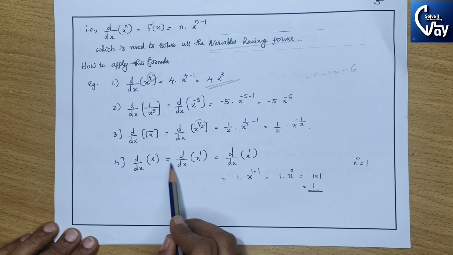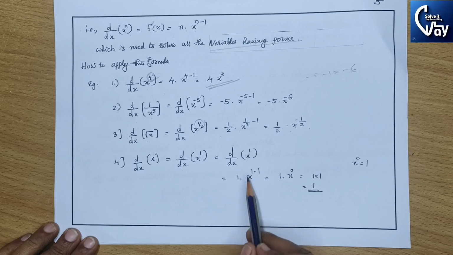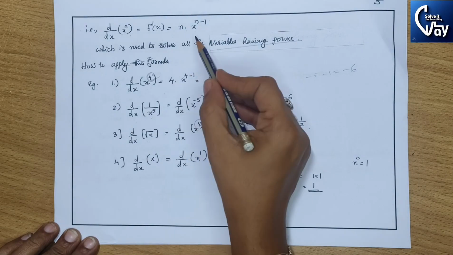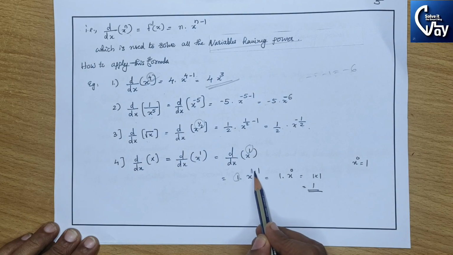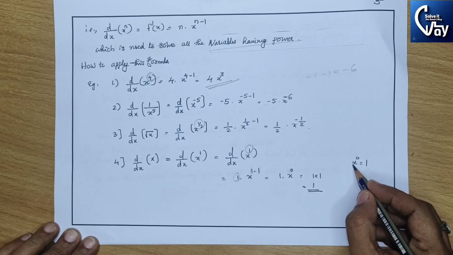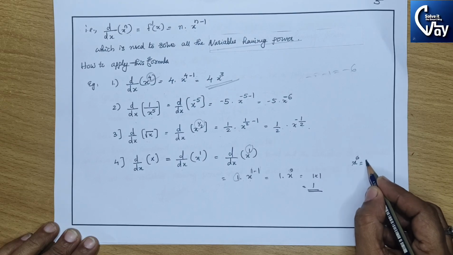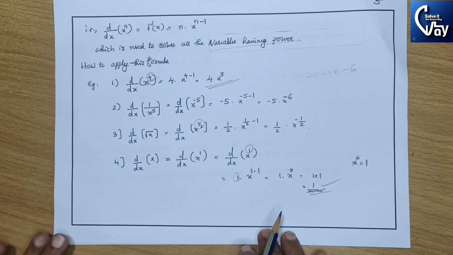d by dx of x is the same as d by dx of x raised to 1. Then what is d by dx of x raised to 1? Here n is 1. So apply this formula: d by dx of x raised to n equals n x raised to n minus 1. Here n is 1, so 1 into x raised to 1 minus 1, that is x raised to 0. We know that x raised to 0 is 1. So instead of this we write 1. 1 into 1 becomes 1.